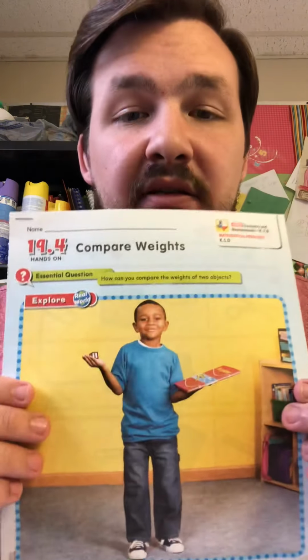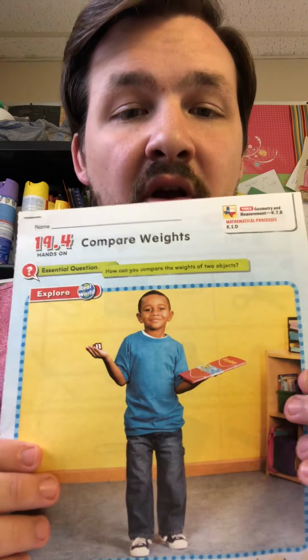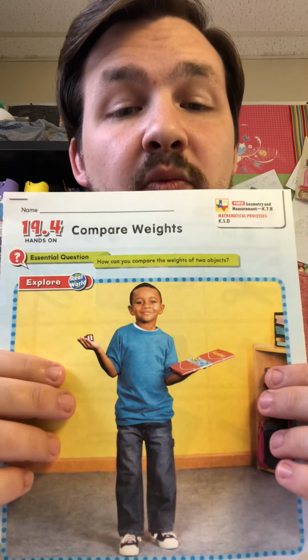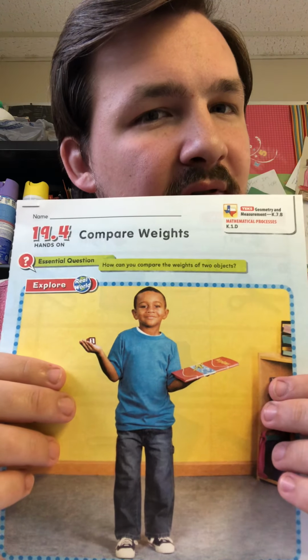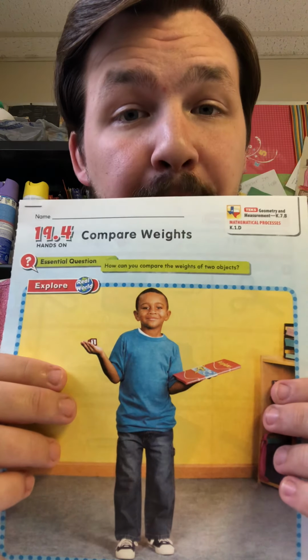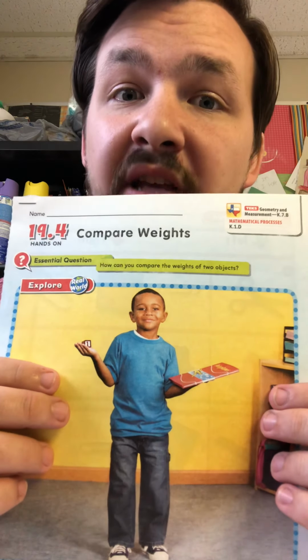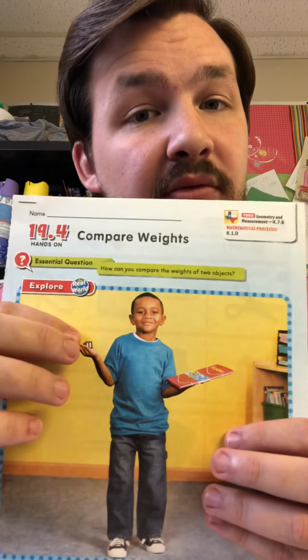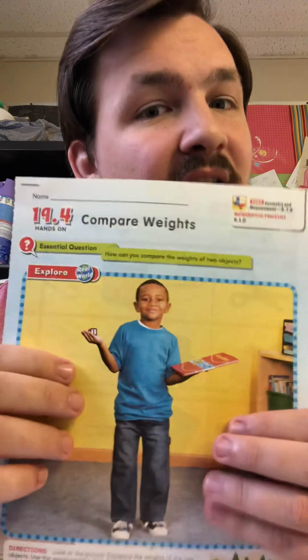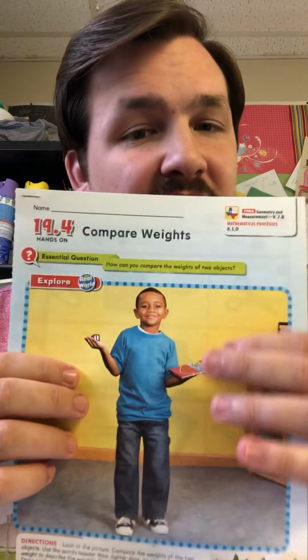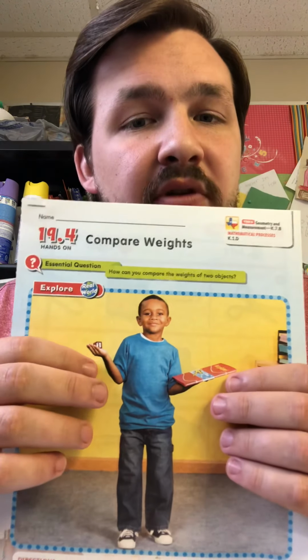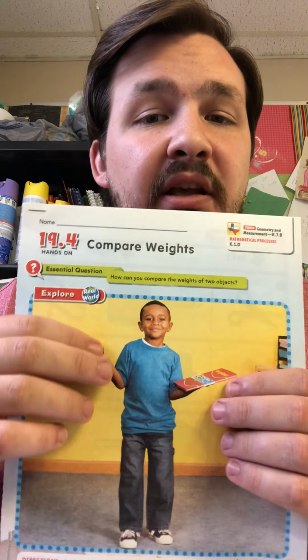Then we have weights. We're going to compare weights. This boy's holding two objects. One is light and one is heavy. Do you remember equal schmequal and the seesaw? Which side was heavier, the side that was down or the side that was up? You remember? The side that was down was heavier because it falls down because it's heavy. The side that was lighter was up in the air.